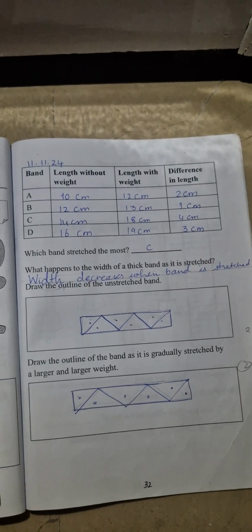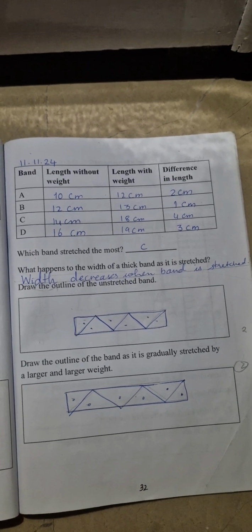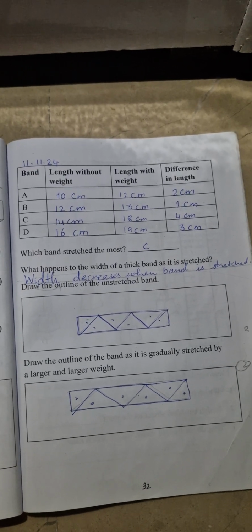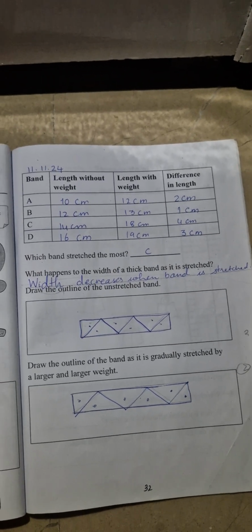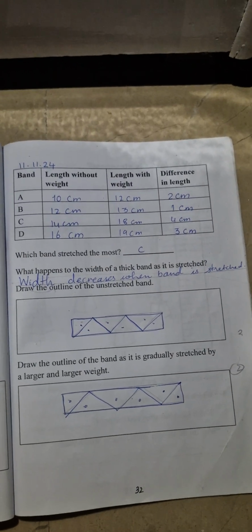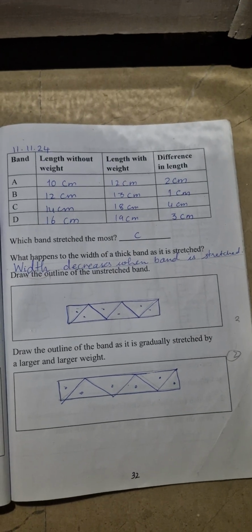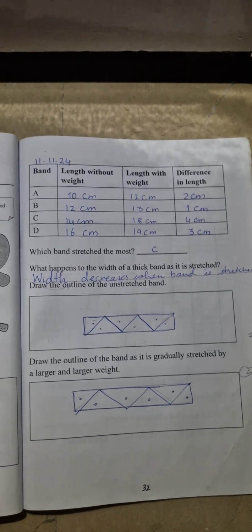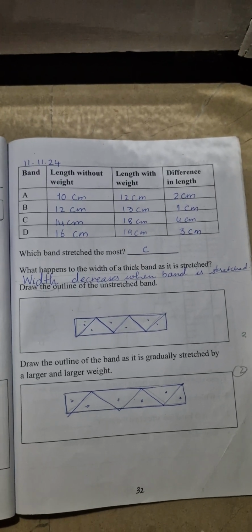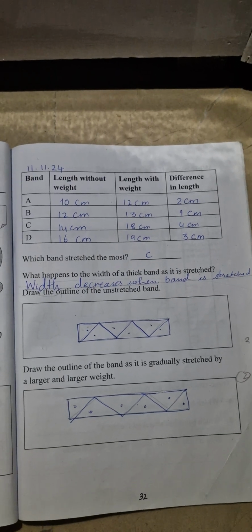In the same way, in the second one, the size was 12, it becomes 13, and the difference is 1 centimeter. So C is 14, it becomes 18 after stretching, and the difference is 4 centimeter. So elastic D is 16, it becomes 19, and the difference is 3 centimeter. So the most stretched band was the one which becomes longest in size, and that was band C. So this is how we can see which band is stretching the most.